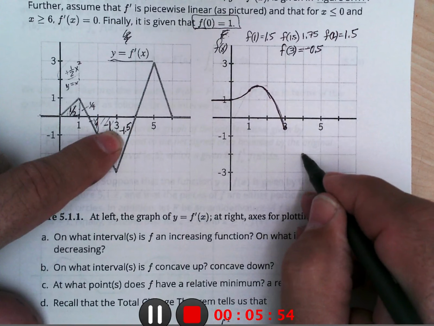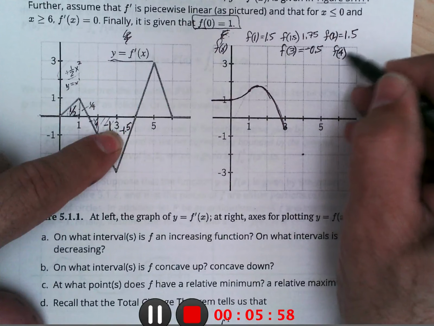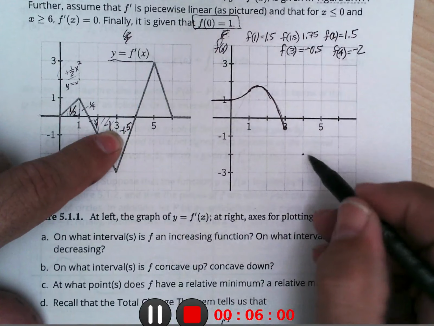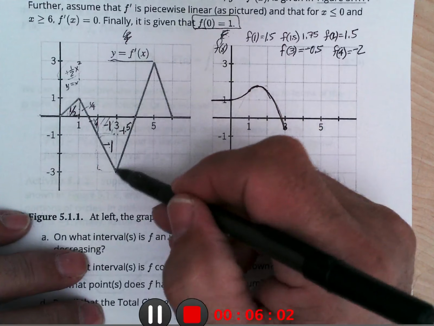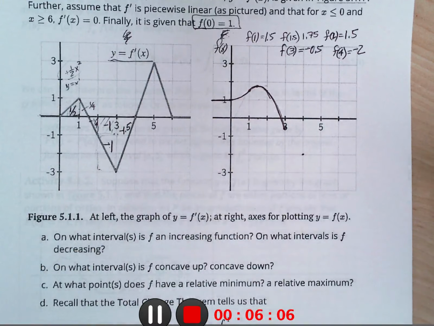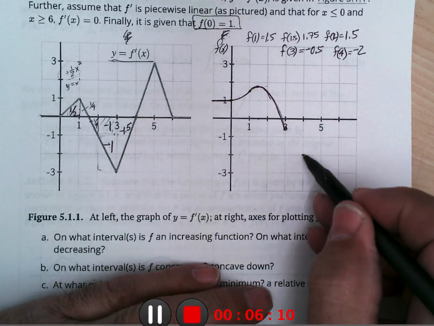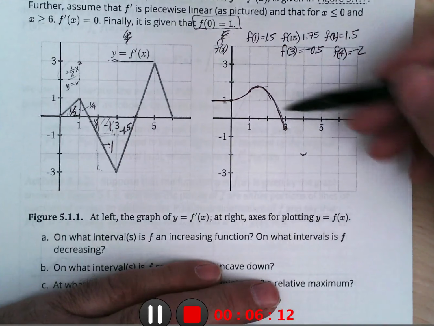So f of 4 is negative 2. But this is a positive slope, so I have to have a concaved up parabola, and the slope is 0 here, so this has to be a vertex of a parabola concaved up.